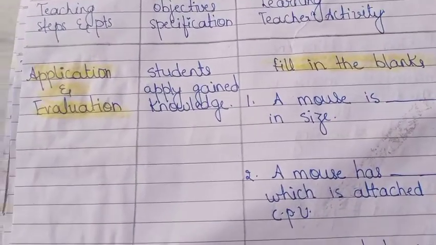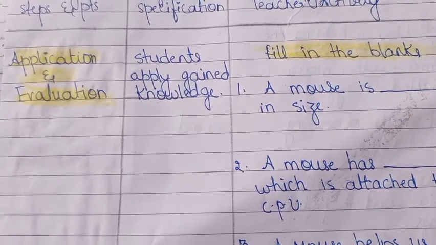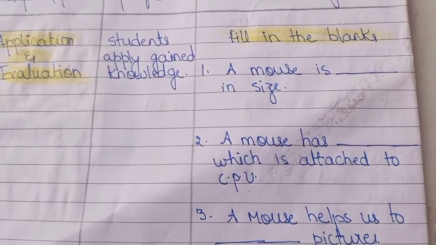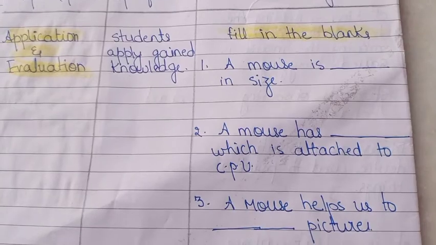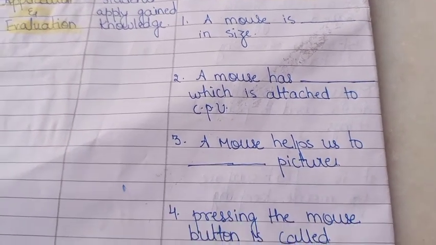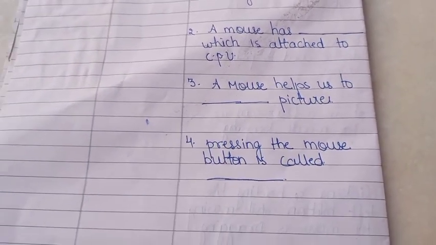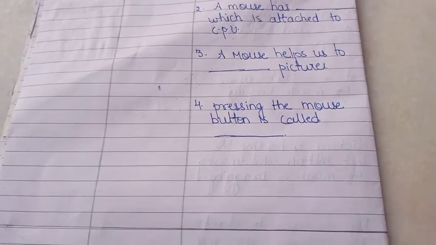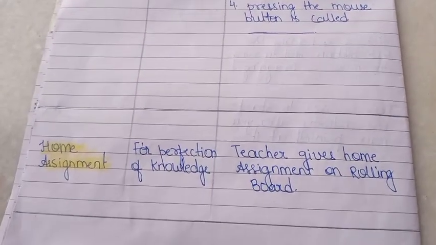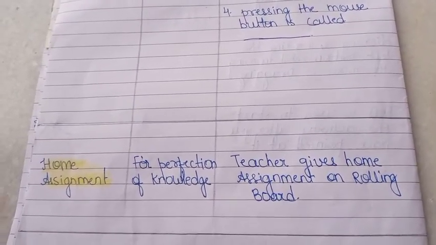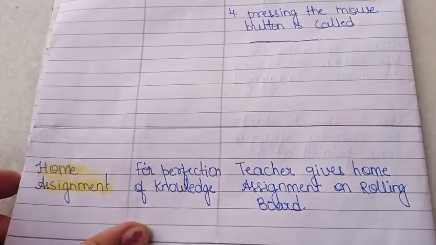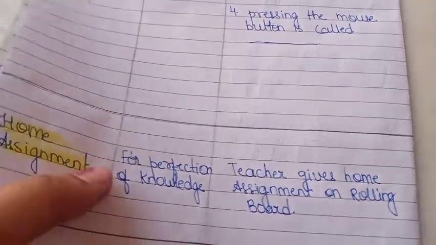Now here you can see application and evaluation. For that, fill in the blanks you can see here. I have given 4 fill in the blanks. And here is a home assignment. For perfection of the knowledge, we have to also give a home assignment to students. So this was my lesson plan on the topic using a mouse.